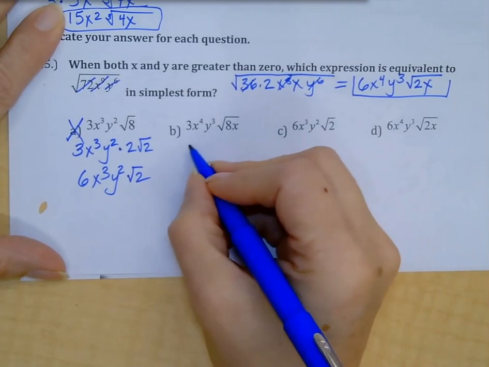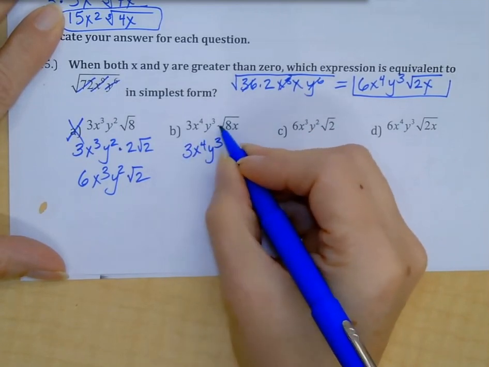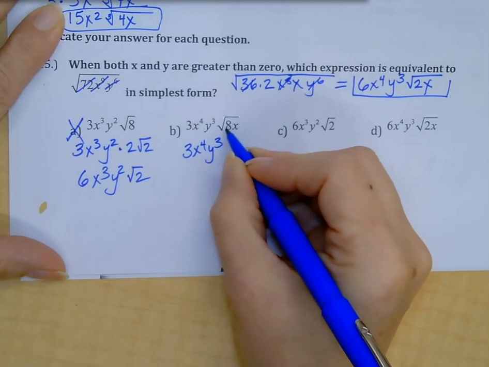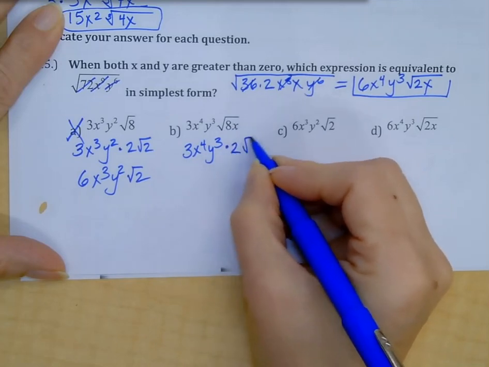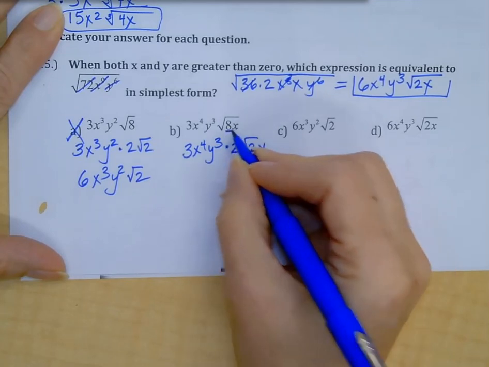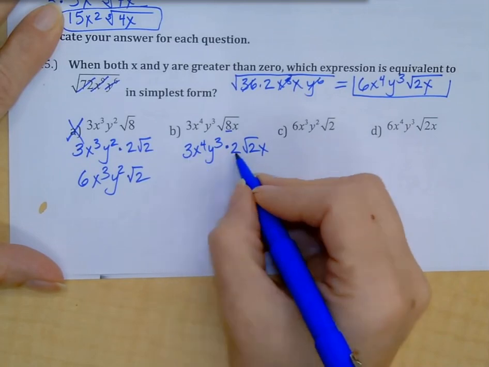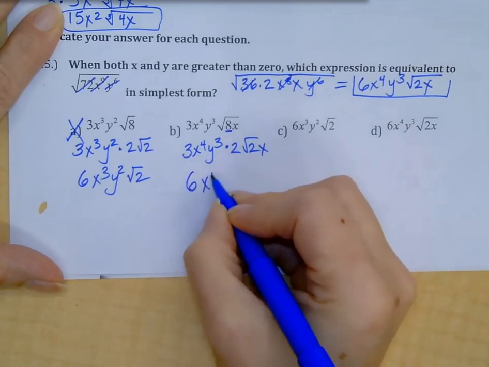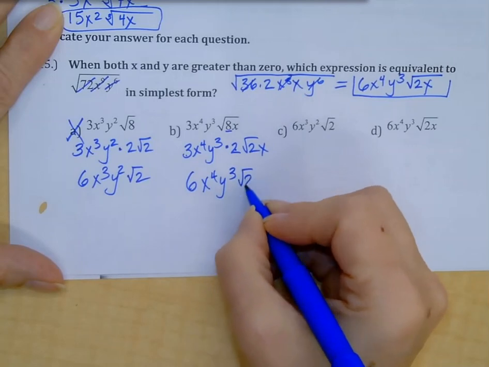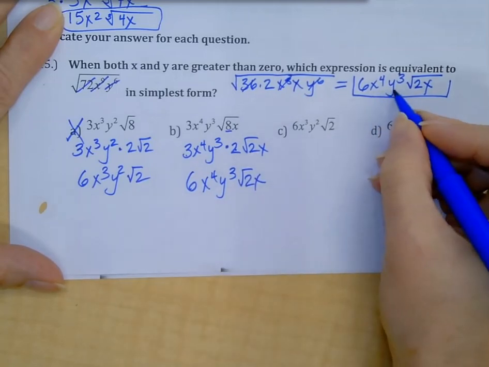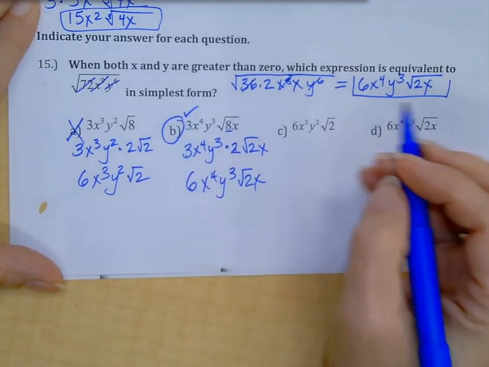Okay, this guy is going to be 3x to the fourth, y to the third. Again, I know the square root of 8 is really 2 roots of 2, yeah? So I'm going to say times 2 times the square root of 2x. Everybody okay with that? I took 8 apart and made it 4 times 2. Now if I simplify, I get 6x to the fourth, y to the third, because 3 times 2 is 6, times the square root of 2x. Let's compare 6x to the fourth, y to the third, times the square root. That works. So that is true.